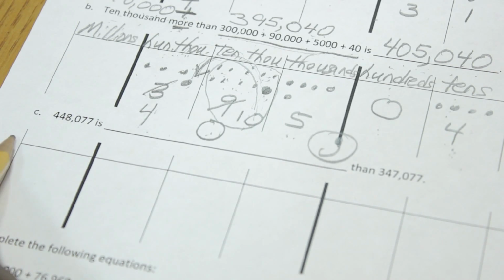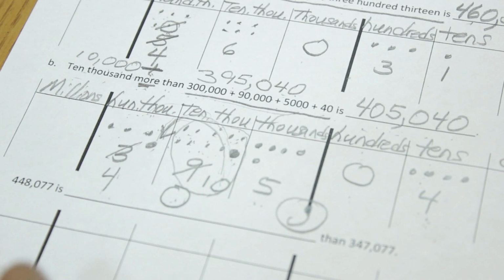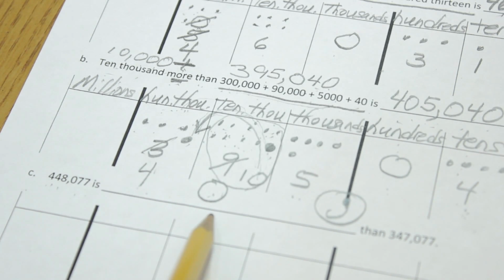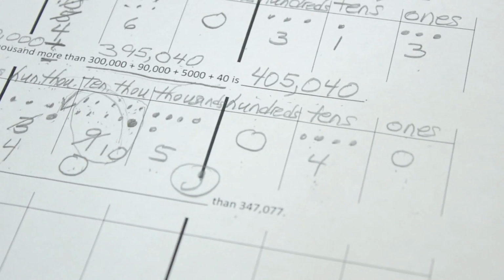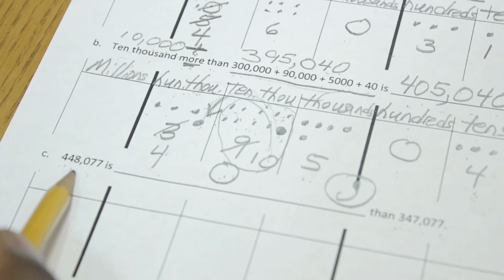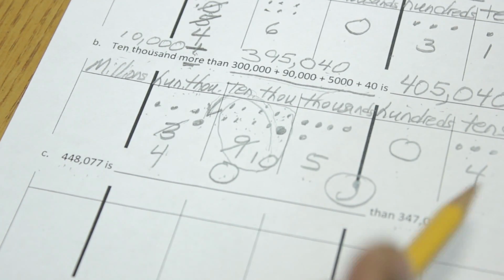Now let's look at 1C. The problem reads: 448,077 is, we need to find this out, than 347,077. Since the numbers are already written in standard form, we don't need to do any changes here.